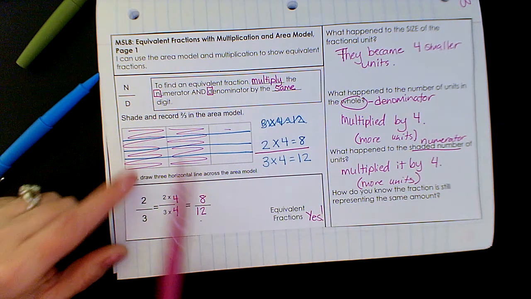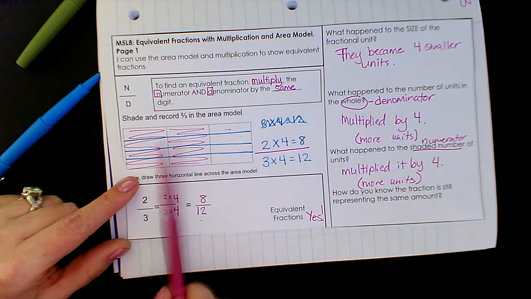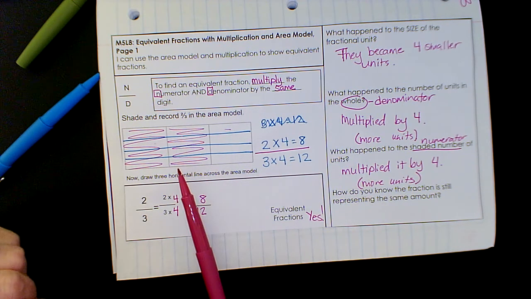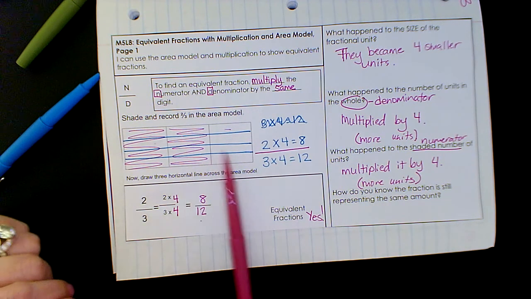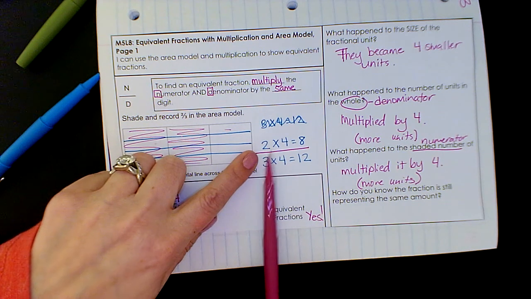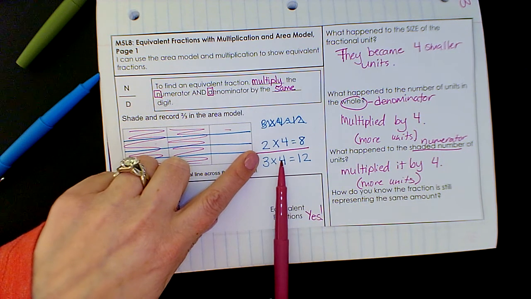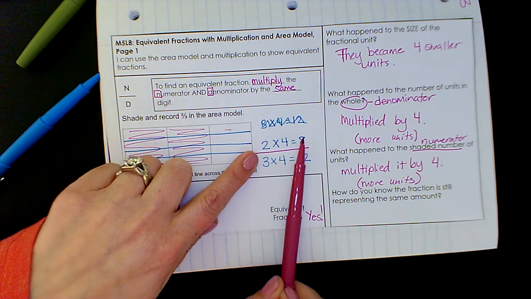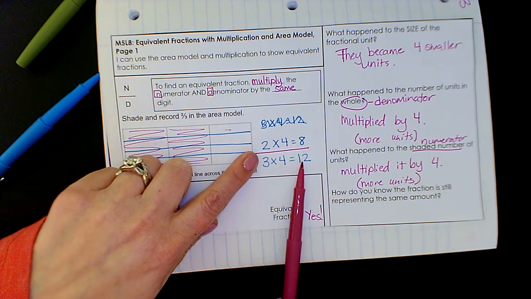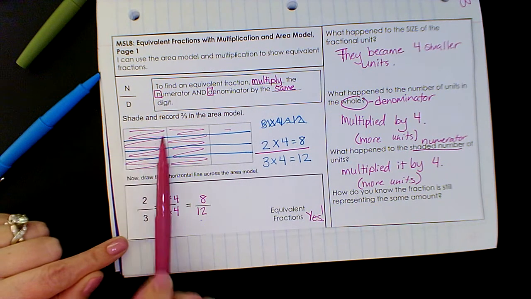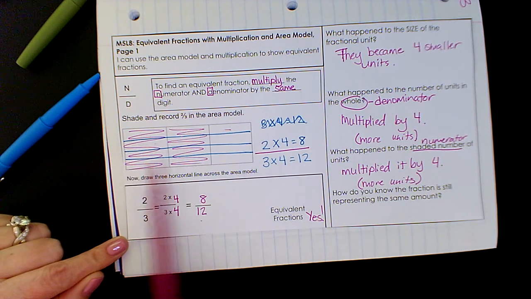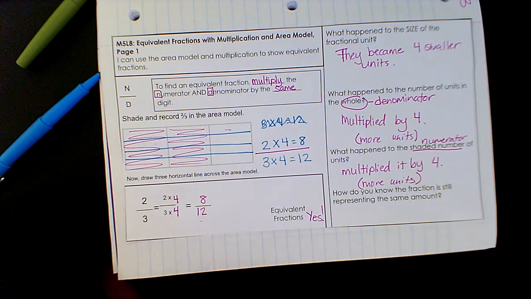Okay, but what I know is that my units are what? They're smaller. Okay, so as you take a fraction and multiply it, the numbers get bigger, but the size of the units gets what? They get smaller, right?